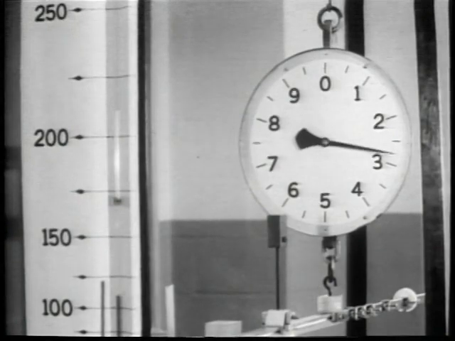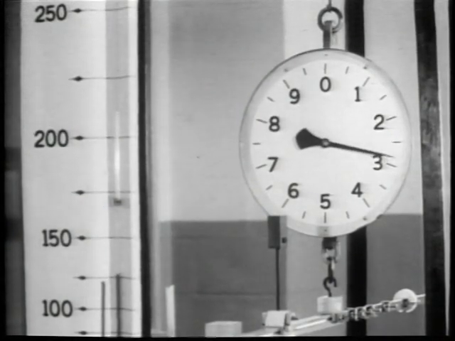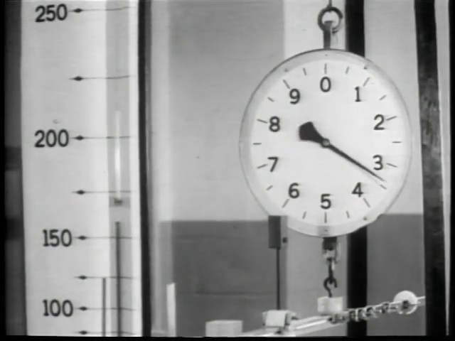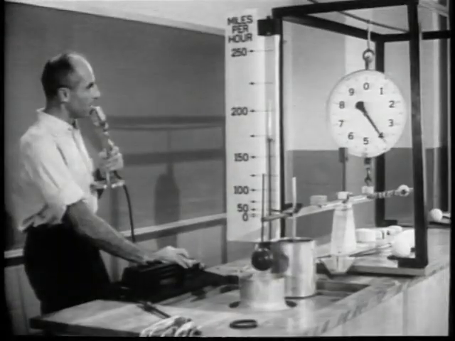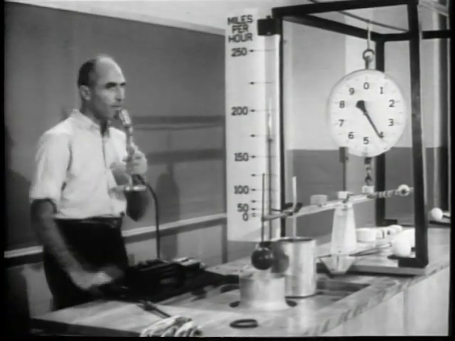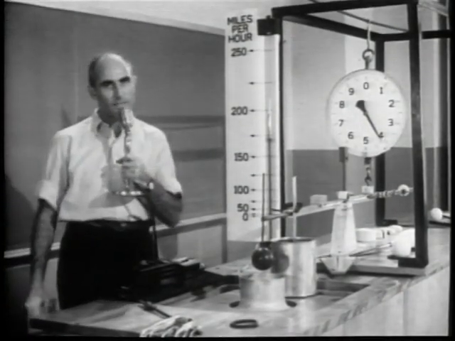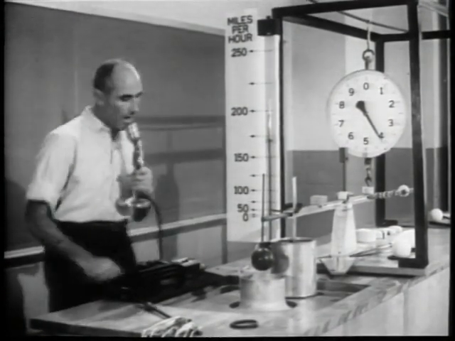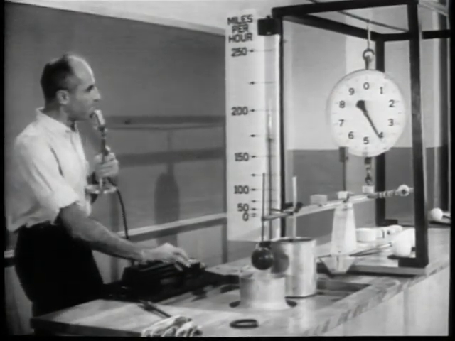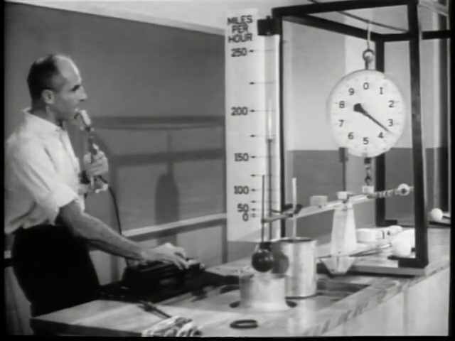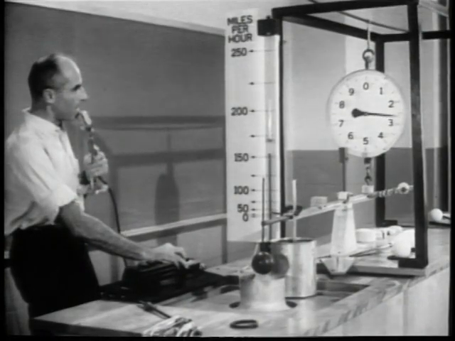Up, up, up, up, but now it's going down, down, and up again, up, up. She's continuing to rise, continuing to rise. Now that was very puzzling, and it's not quite clear what happened, so I think we'd better repeat it. I'm going to reduce the speed to about 75 miles per hour again, so that we can do this all over again and make sure that we saw exactly what happened.